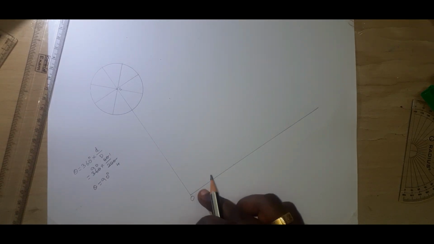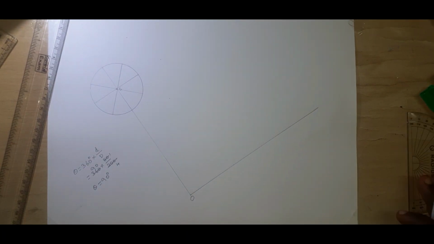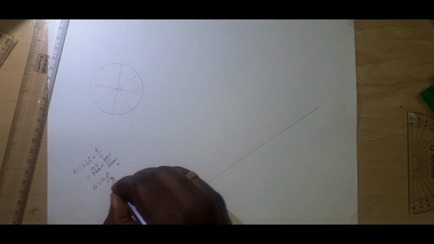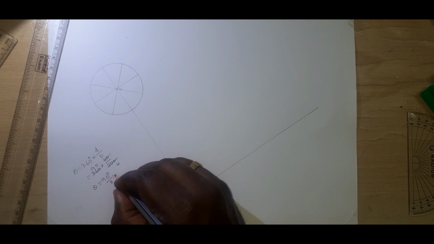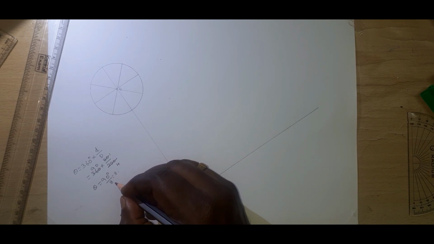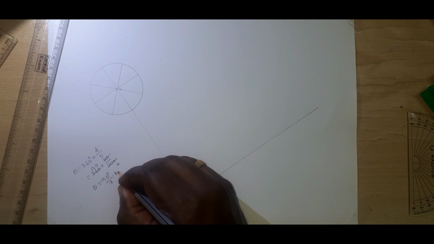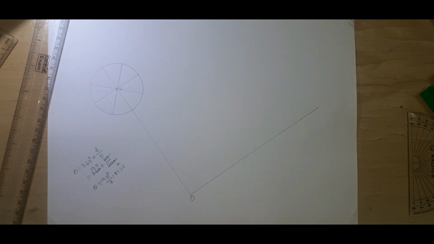Now this angle has to be divided into 8 equal parts, as we have divided here. Here also it should be divided into 8 equal parts. What is that? 90 divided by 8. So 8 tens are 80, and the remaining 10, then again 2 will be there. So this is 11.25 degrees each.